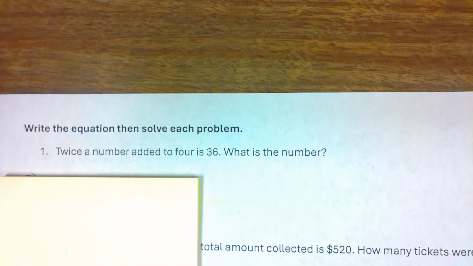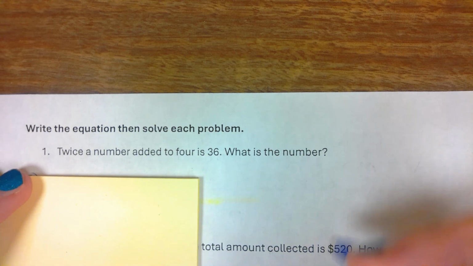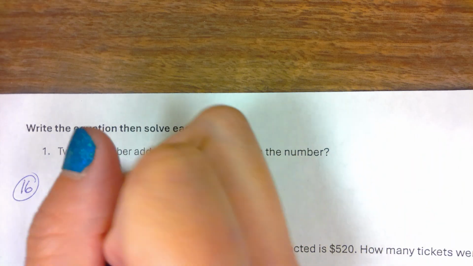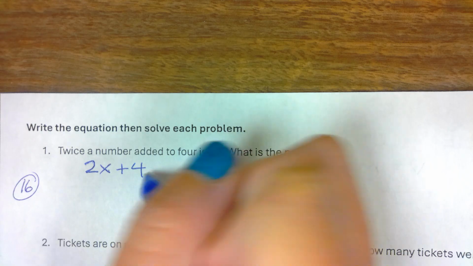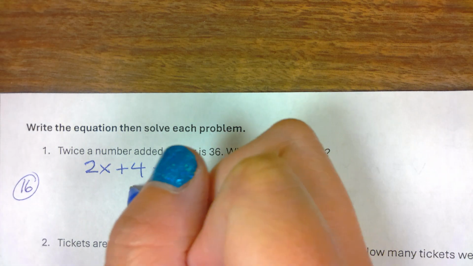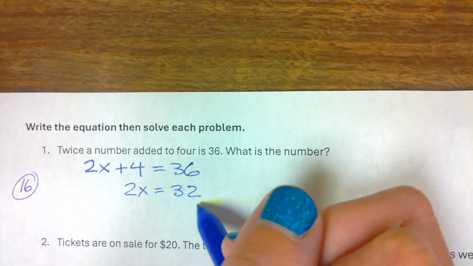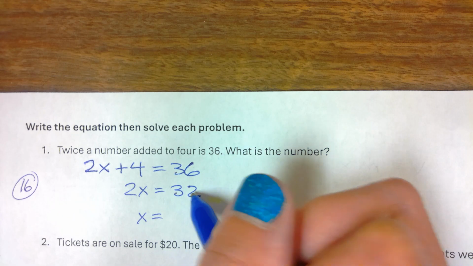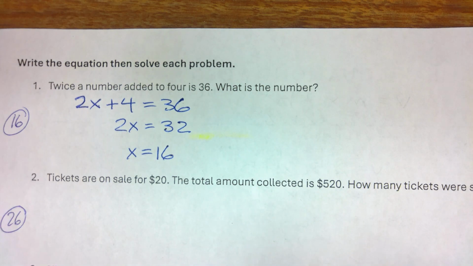Okay. On to the back. Okay, twice a number added to 4 is 36. What is the number? Twice the number, so 2x, added to 4, so plus 4, is 36, so equals 36. Move that 4 over to the other side, so you get 36 minus 4, which is 32, and then divide by 2. So x equals 32 divided by 2, you get 16. So the number is 16.